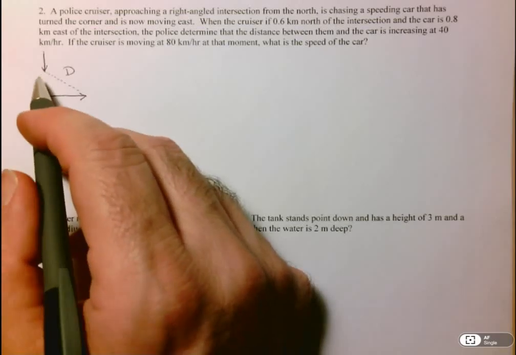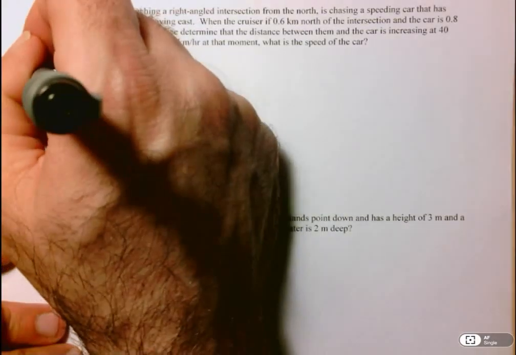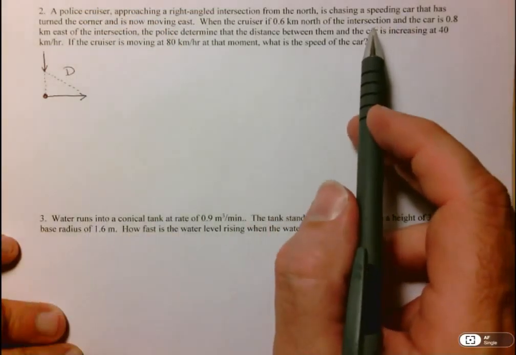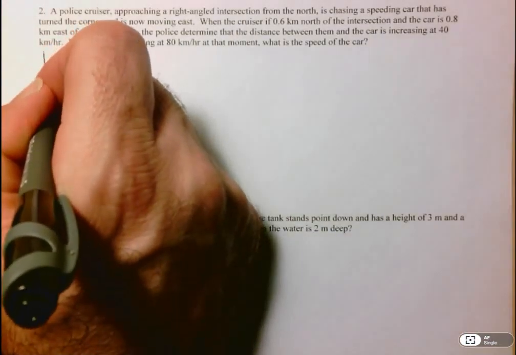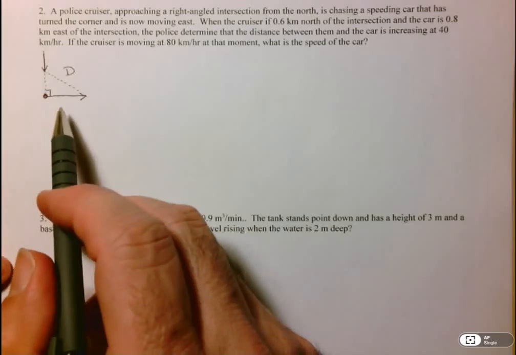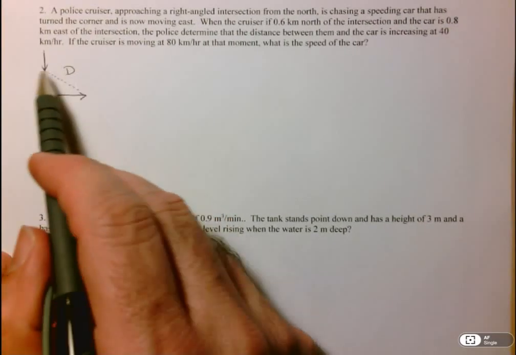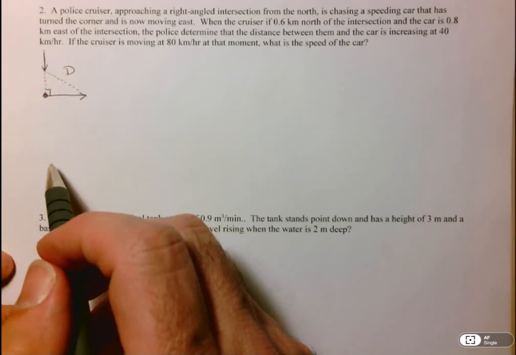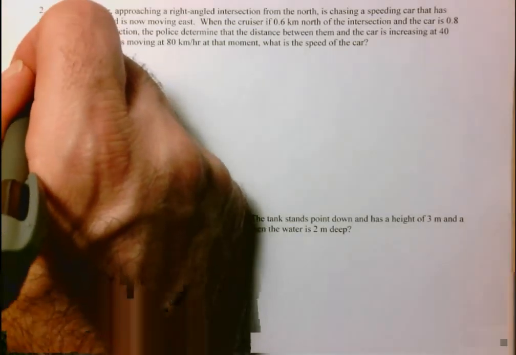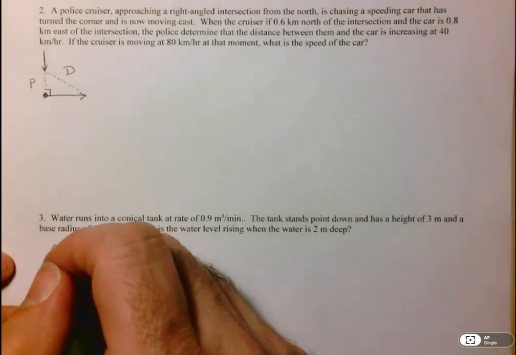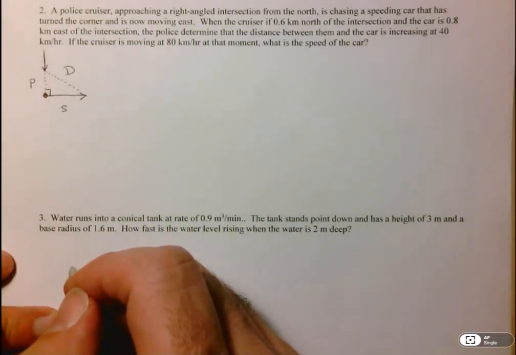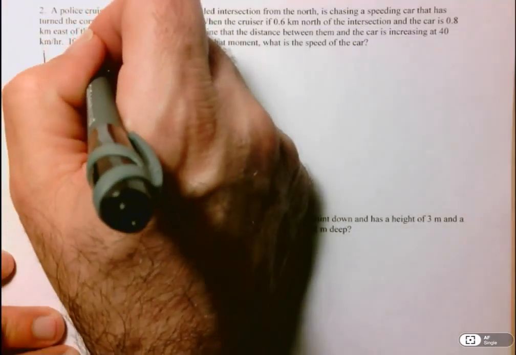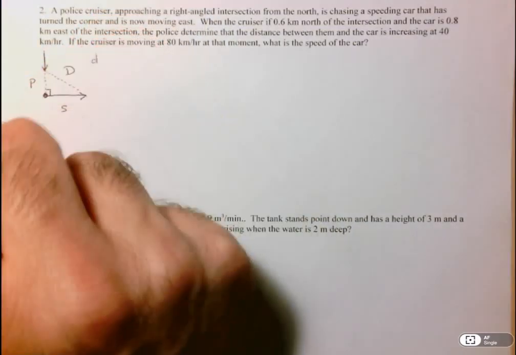So here again, look at the geometry, and it seems as though we're working with this right angle triangle. They were very clear in telling us that the intersection is right angled. So it looks like we're going to be working with this right angle triangle, and since we have information relating to these distances, Pythagoras is going to be the way to go. So I'll call this distance P for the police cruiser, and I'll call this distance here S for the speeding car.